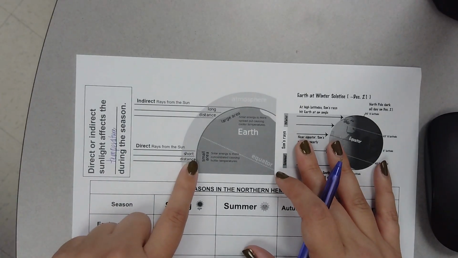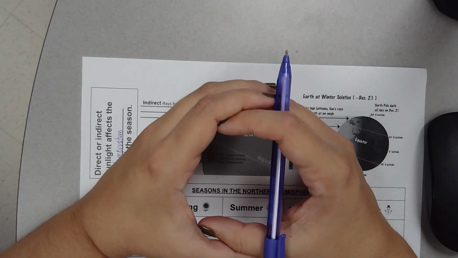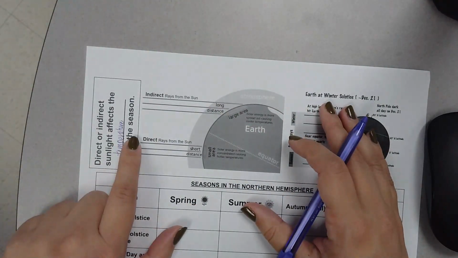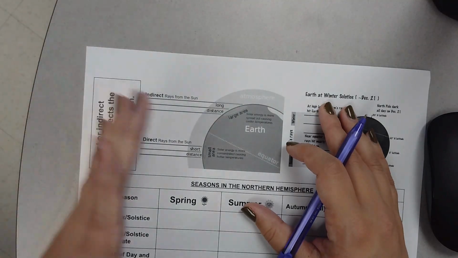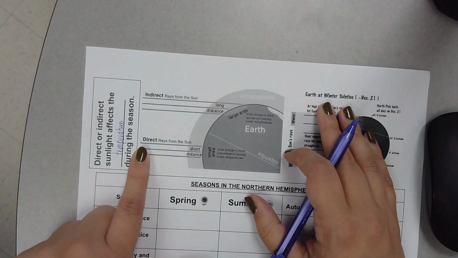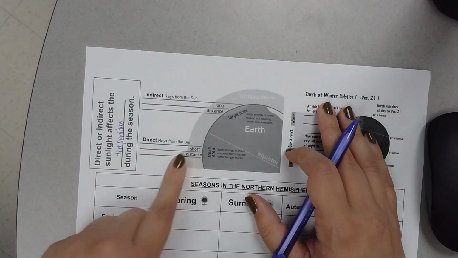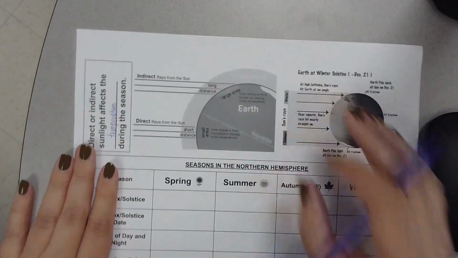Direct light covers a very small area, but it's much hotter than indirect light, where indirect light covers a much larger area, but it's much cooler than direct light. So when you're getting direct light, when you're tilted towards the sun, it's summer. When you're getting indirect light, when you're tilted away from the sun, it's winter.